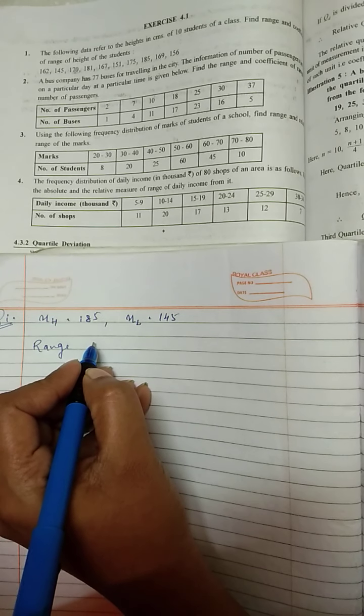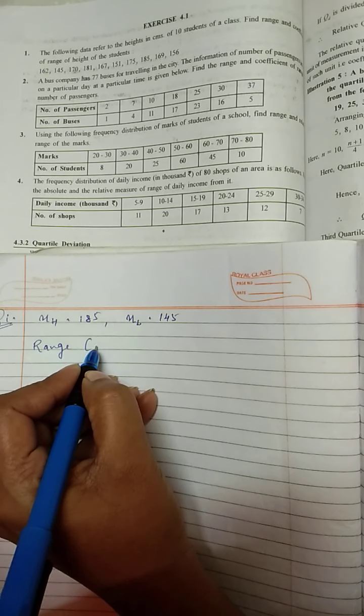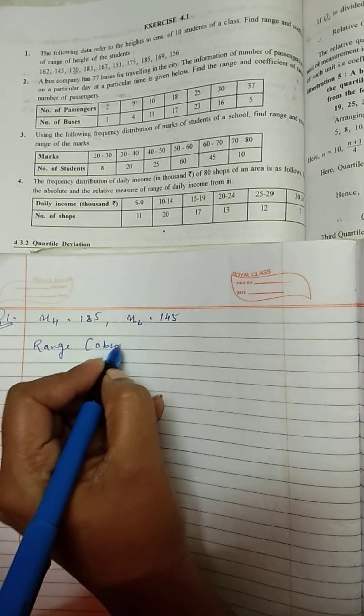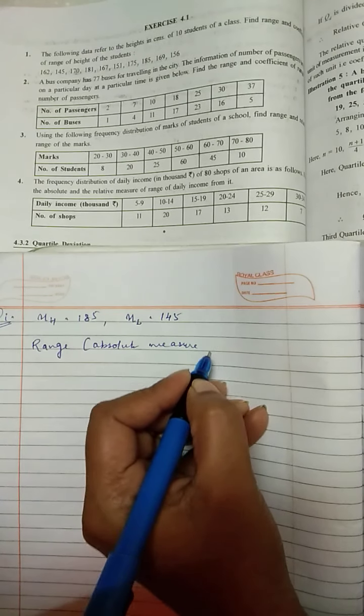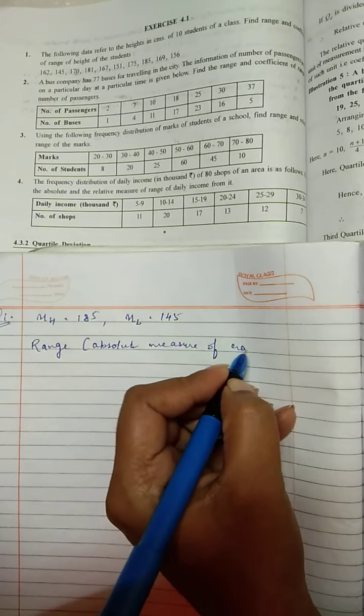Range, or you can be told to find absolute measure of range. So students, if this wording is given in the question, it means absolute measure, that is the range. So formula is xh minus xl. xh 185, xl 145. So answer is 40.